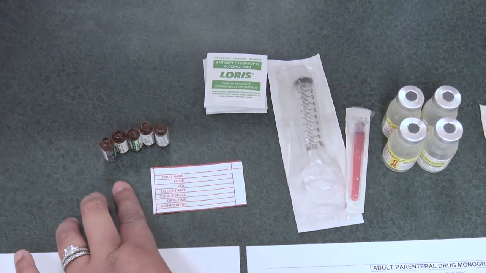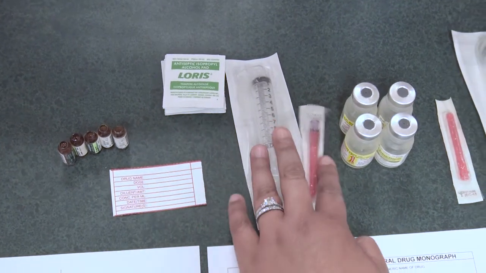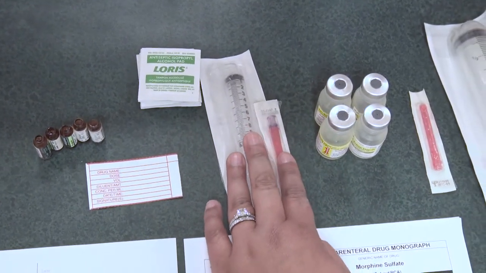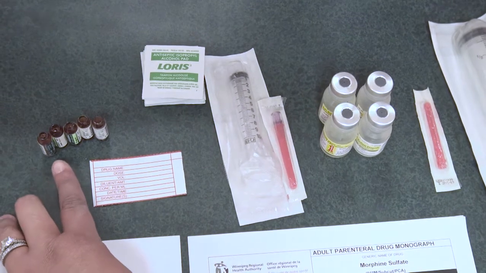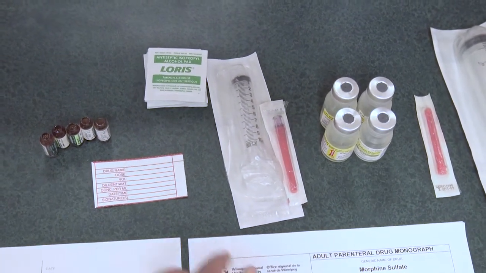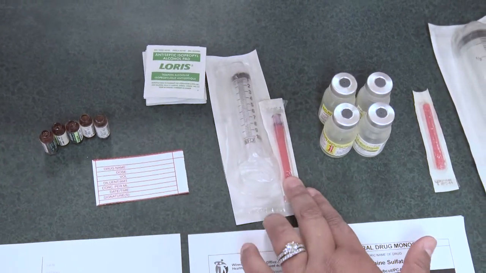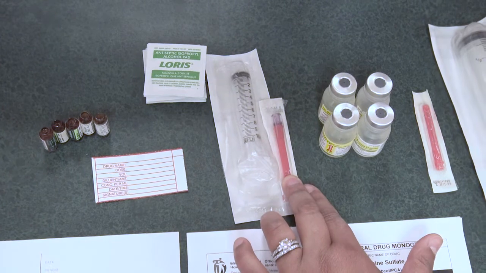I have my morphine ampules, a label, some alcohol swabs, a syringe, and a filter needle. The reason I have a separate syringe is because when I'm drawing up my medication, I want to be as accurate as I can be. And remember, when you're using an ampule, you always want to use a filter needle.